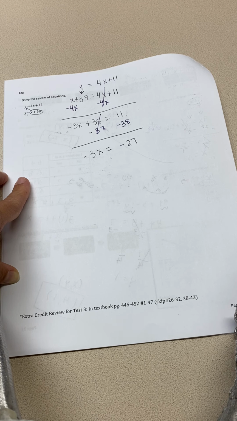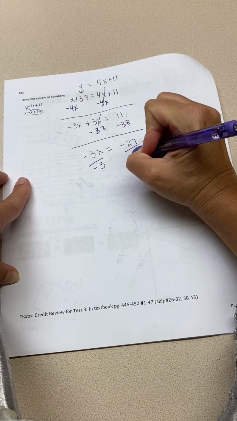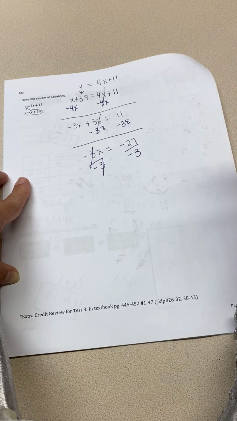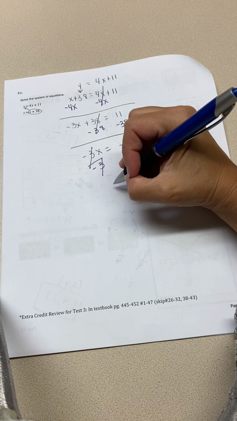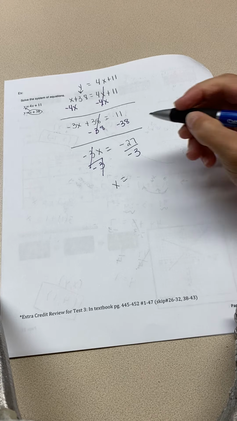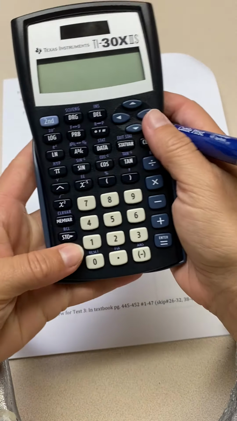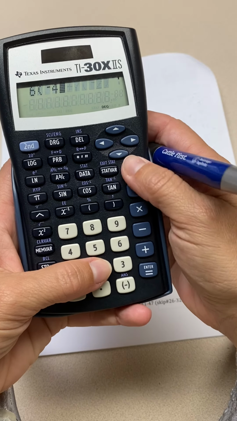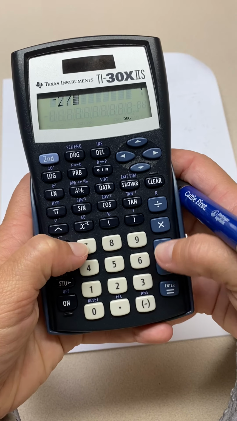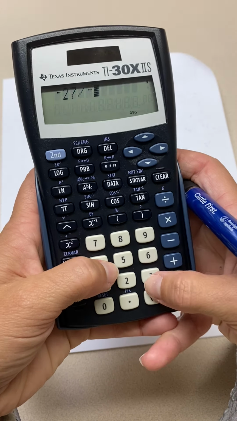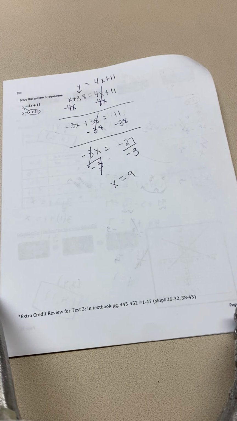Dividing both sides by negative 3, it's negative 3 times x. So in order to get rid of that negative 3, we're going to do the opposite. We're going to divide by negative 3. That way, negative 3 divided by negative 3 is 1. We're left with 1x, which is just x, equals negative 27 divided by negative 3. In our calculator, if this confuses you, negative 27 divided by, again, negative 3 equals positive 9. So x equals positive 9.